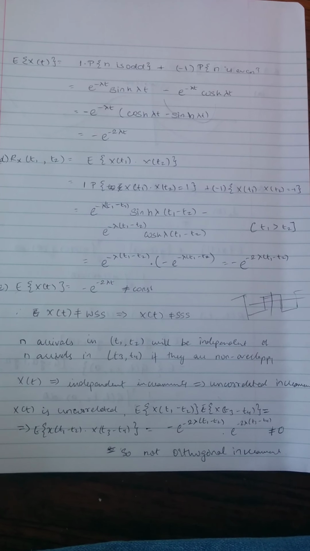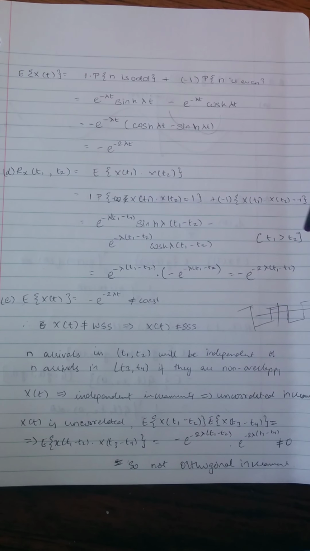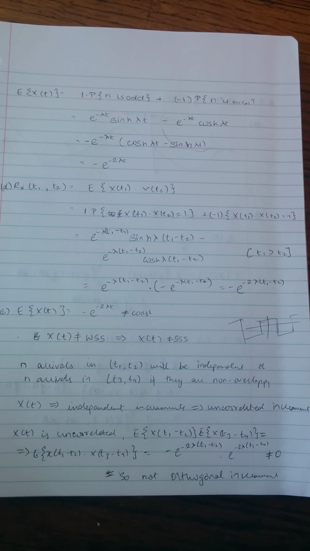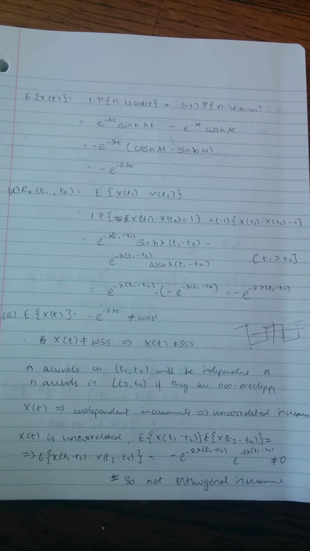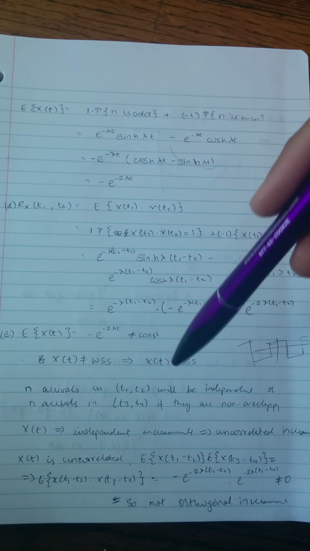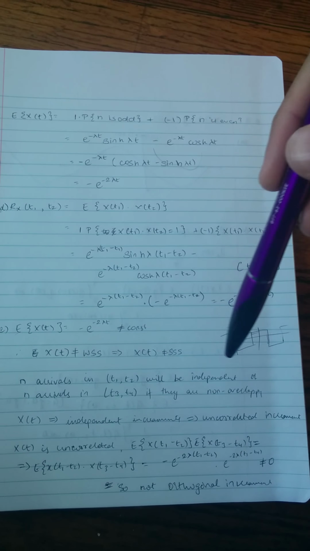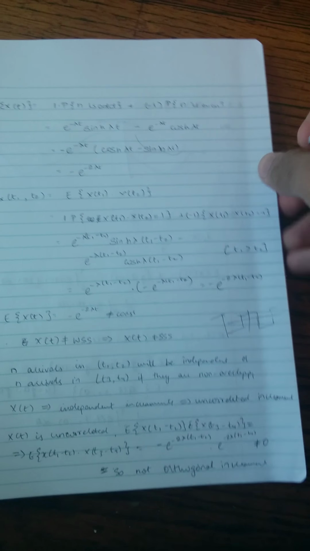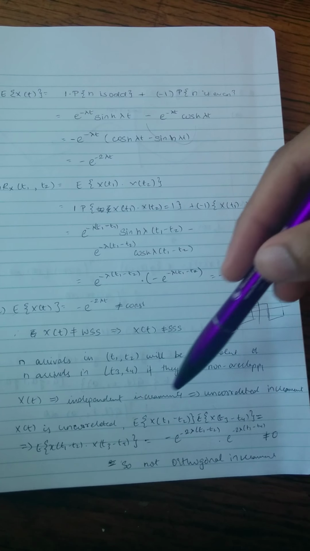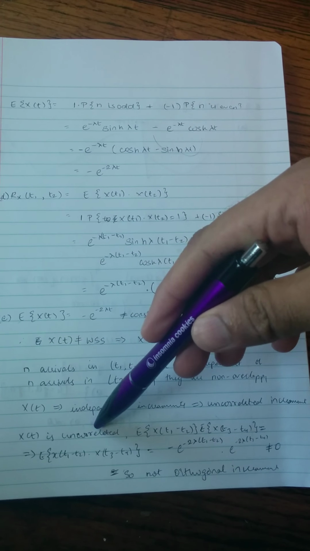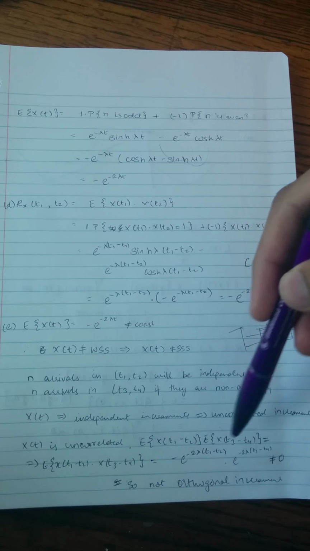Since the output in one interval is independent of the other non-overlapping interval, it is an independent increment, and since it is an independent increment, it has to be an uncorrelated increment. Now we have an uncorrelated increment, but the correlation is not equal to 0, and since this is not equal to 0, it's not an orthogonal increment.